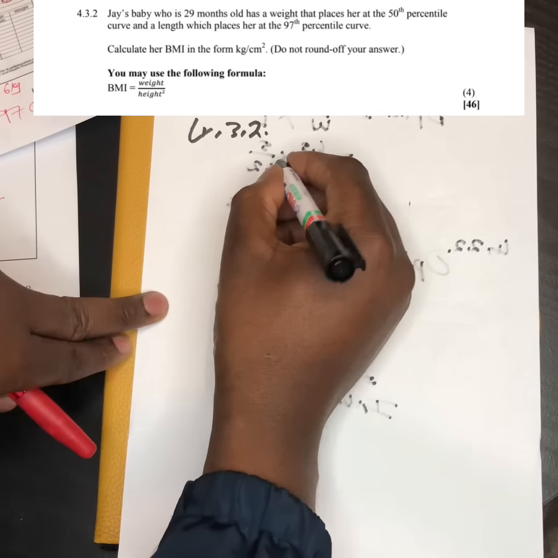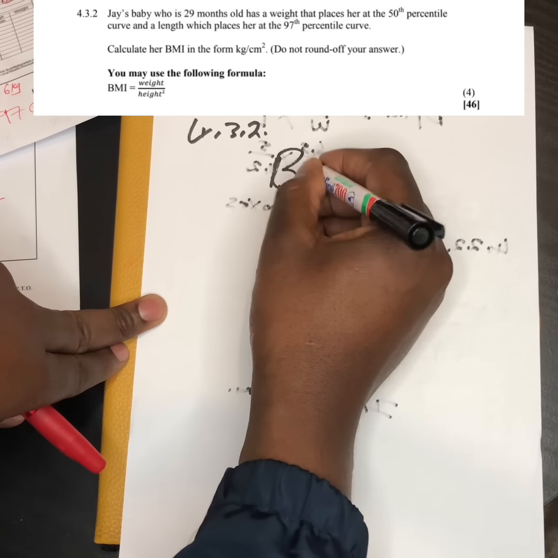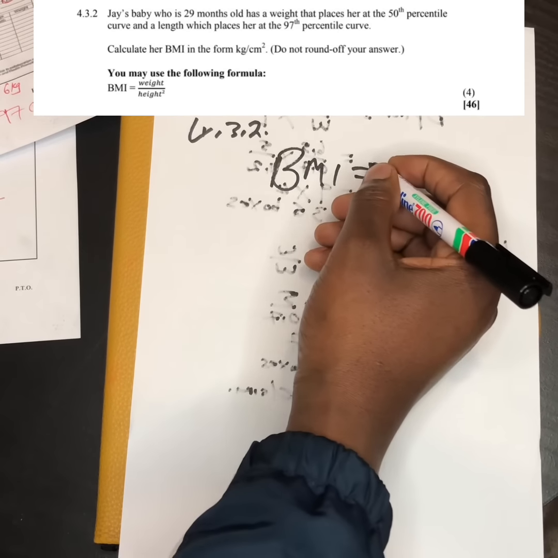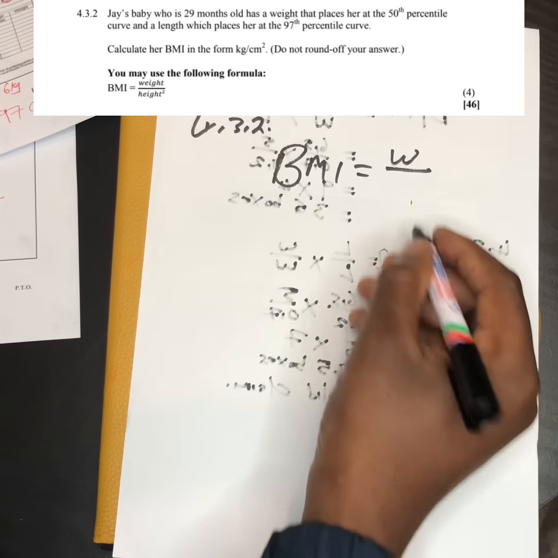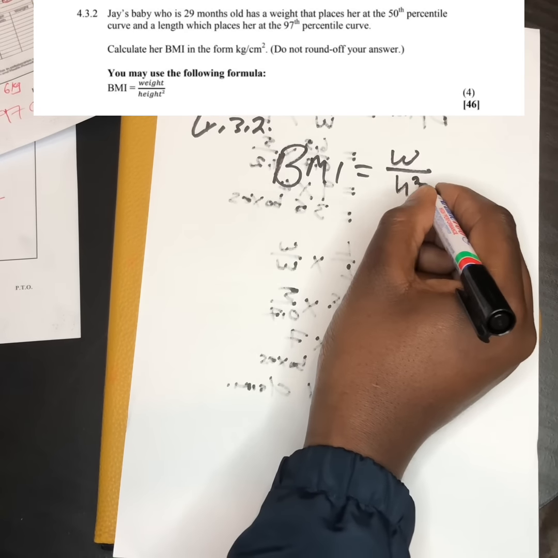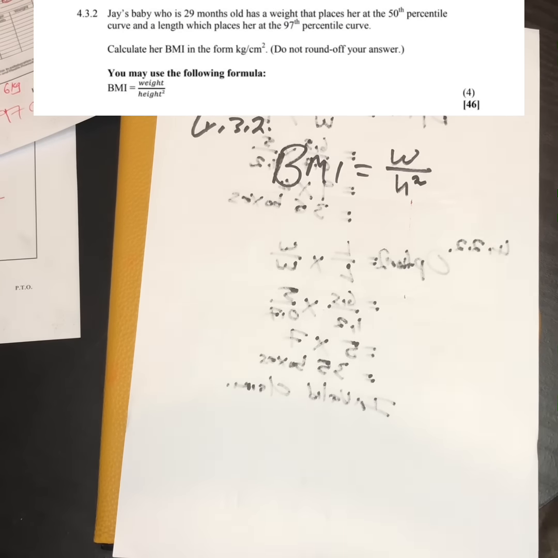The equation that they've given us, they said BMI is equal to weight divided by height squared. Weight divided by height squared. Normally we know that our height must always be in meters squared.